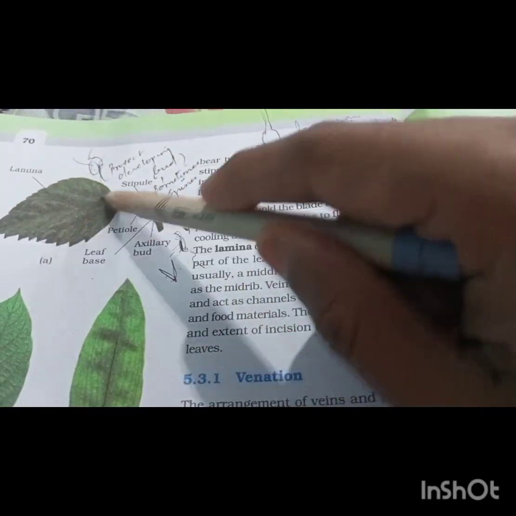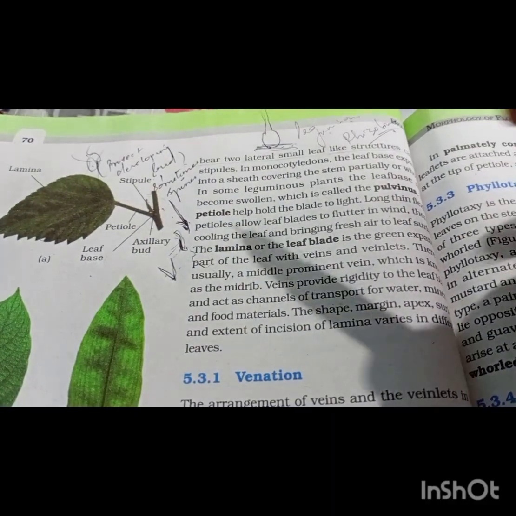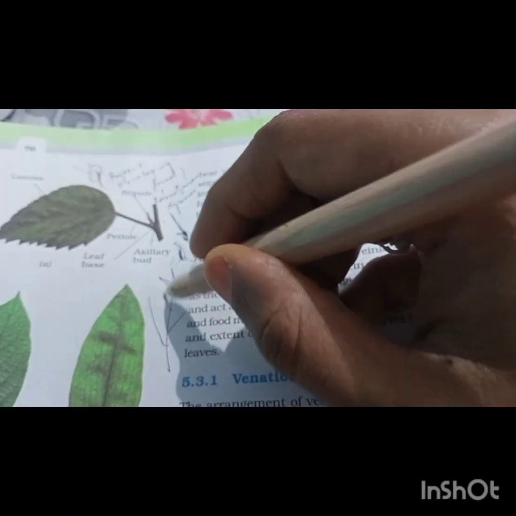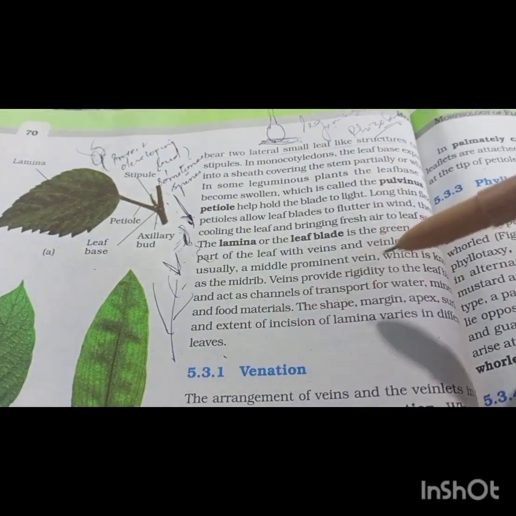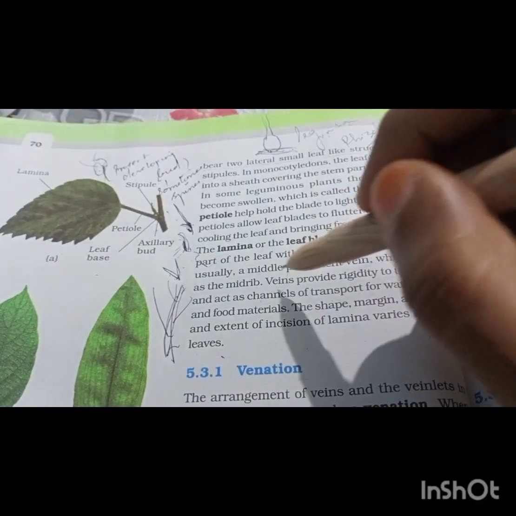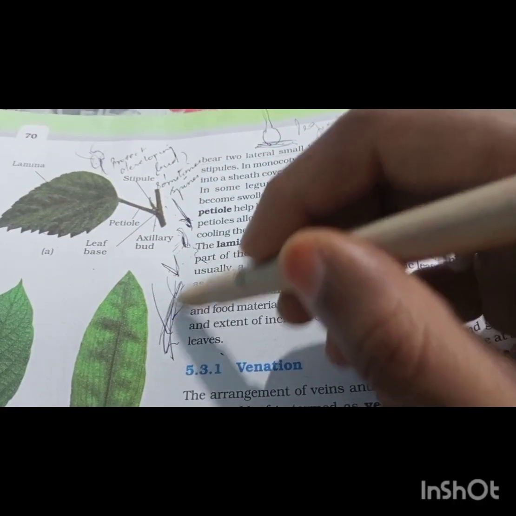The lamina is also known as the leaf blade. It is usually green in color, and it is the expanded part. You can see the veins, the lines running in the leaf, and the thick prominent line in the center is known as the midrib. Veins act like a skeleton.